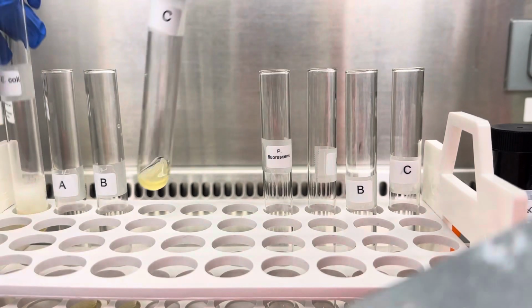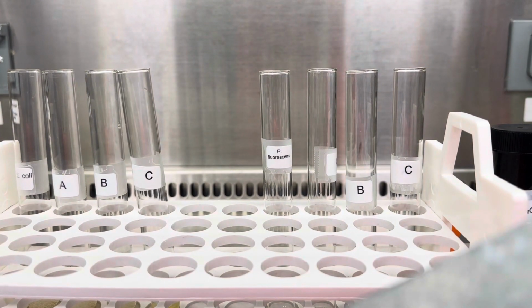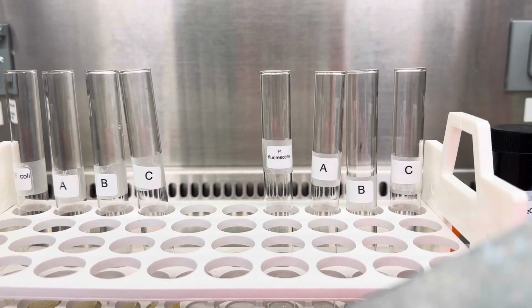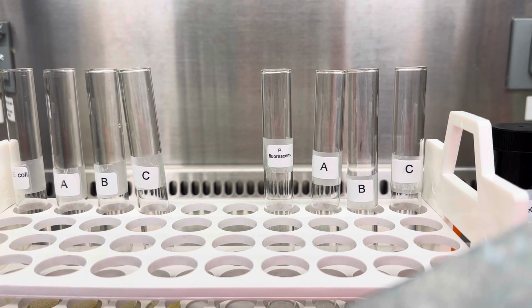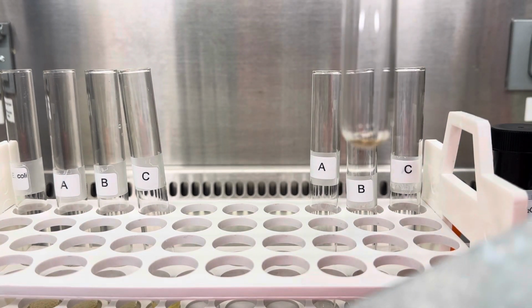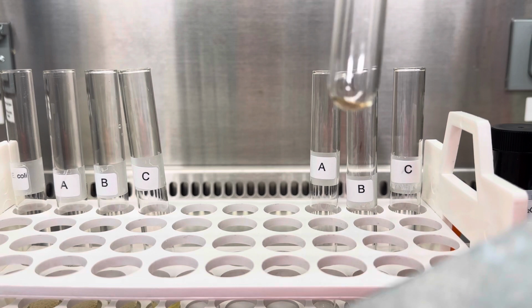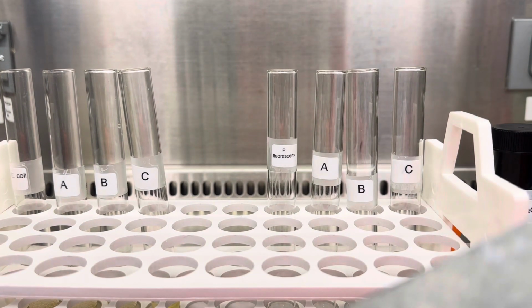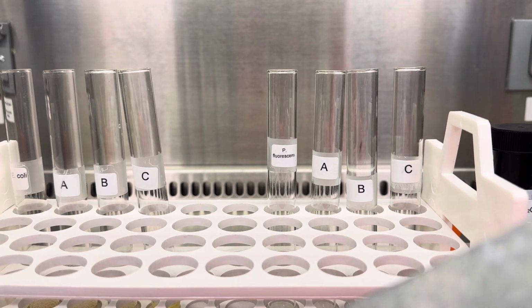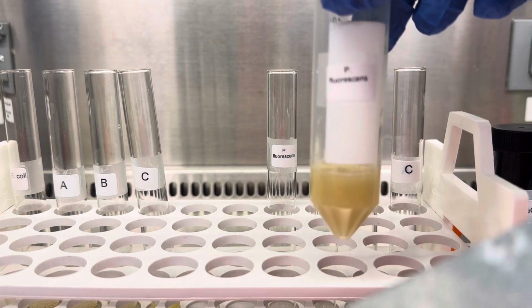So now, guys, we're gonna move on and do the experiment for the oxidase, right? So now, if we get a positive result, we're supposed to have the reagent turning dark blue, okay? So as you can see, it's a very faint brown color. And if we have a positive test, we're supposed to get a blue color. So let's use the positive control, which is Pseudomonas, and see what happens.